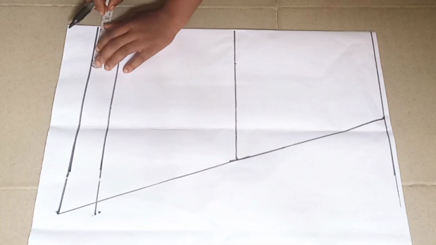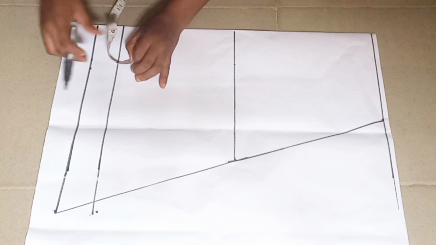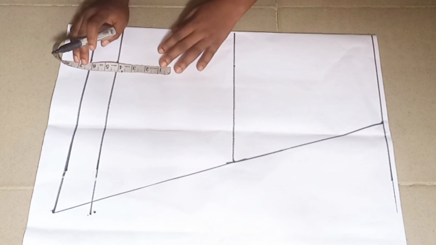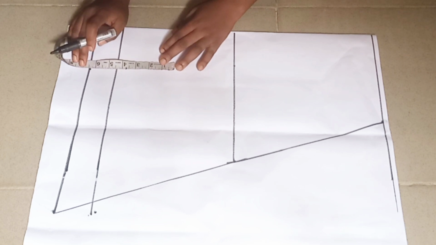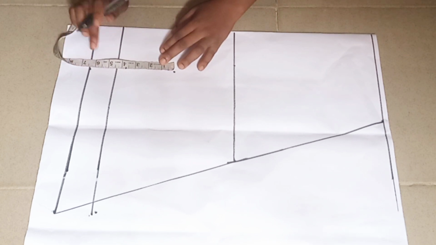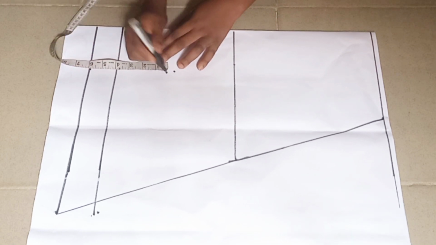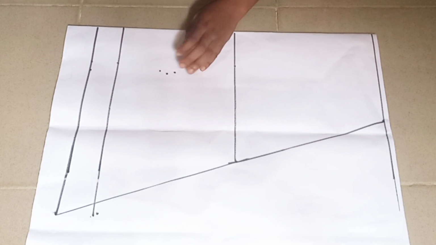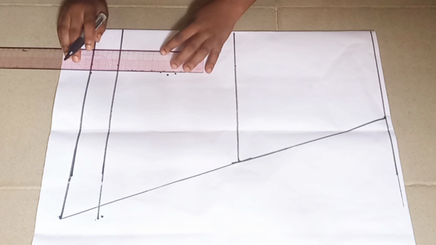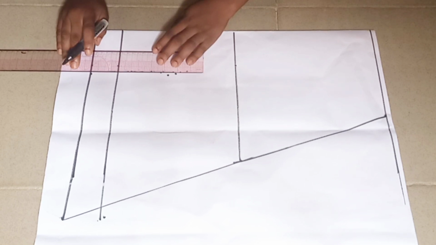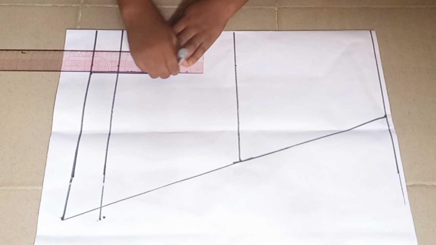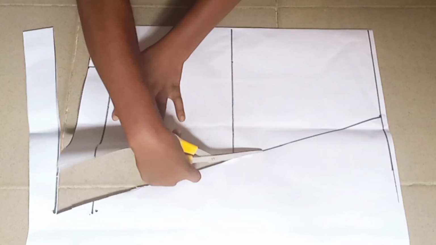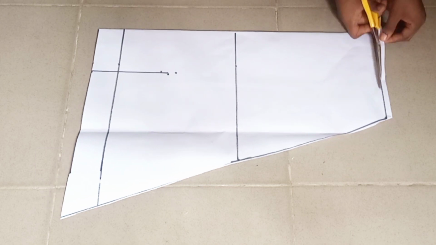To get the slit opening at the down part of the skirt, I measured my bust span, which is 8, and I divided by 2, which is 4 inches, and I marked it there. And then from the seam allowance, I marked up about 6 inches. I initially marked 6.5, but I later changed it to 6 inches. And from that point there, I also took my bust span measurement divided by 2 already, which is 4 inches, and then I just ruled a straight line across. You can choose to make your slits higher than 6 inches or 6.5 inches. You can make it up to 8 depending on how open you want your slits to be.